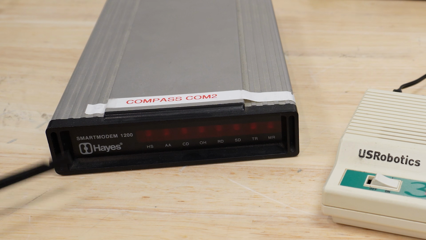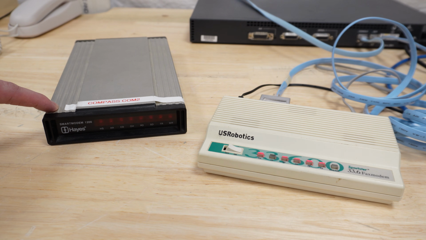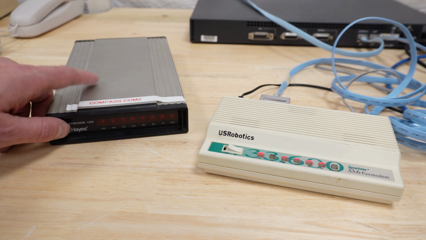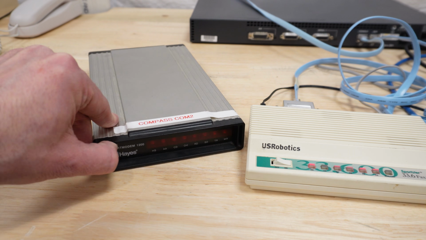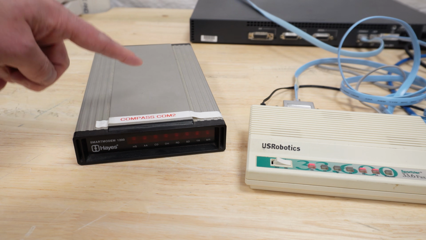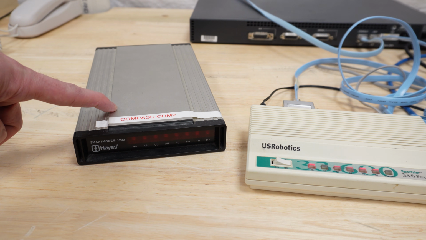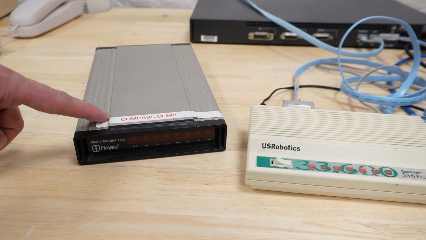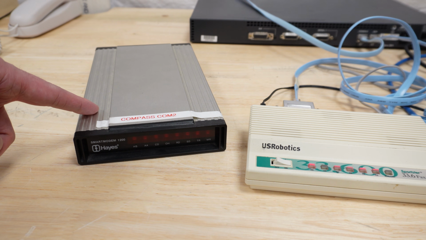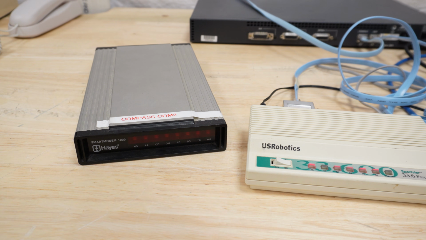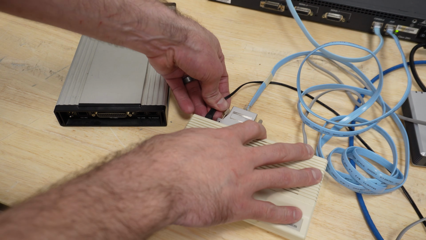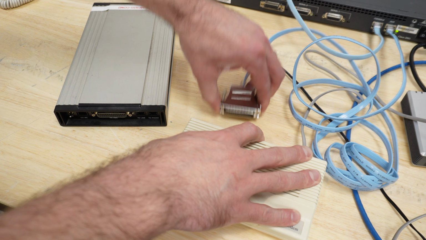Hot new plan. Got a Hayes modem of my own. This bad boy was sent in by a viewer named Corey, so thanks once again. I love the look of these older original Hayes modems. This is a 1200, meaning 1200 baud. It's slow. I actually have a slower one, but we'll start with this. It's all the same story though, even though these are just many, many years apart.